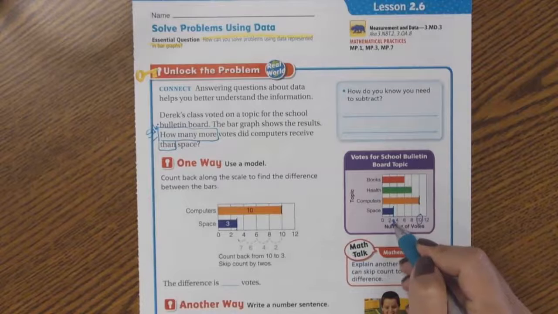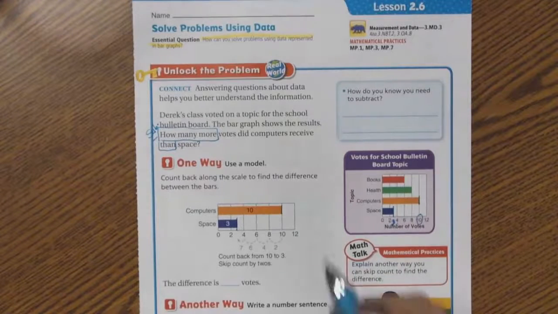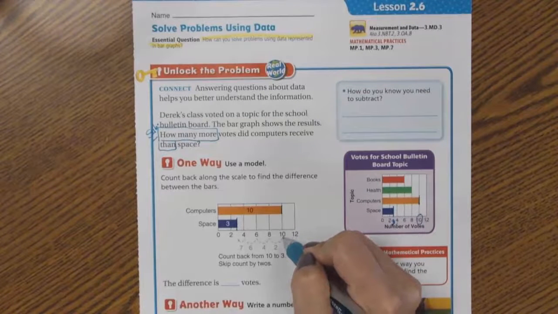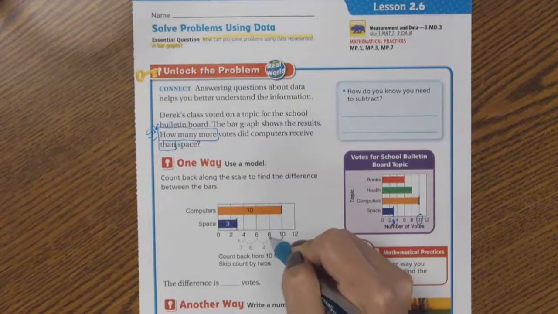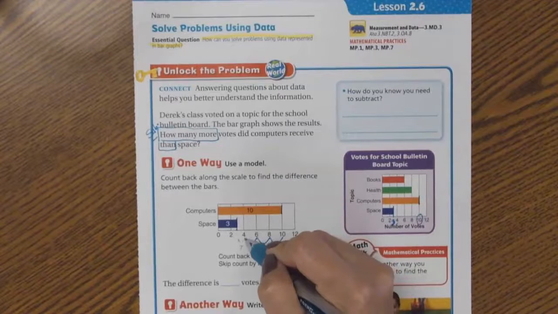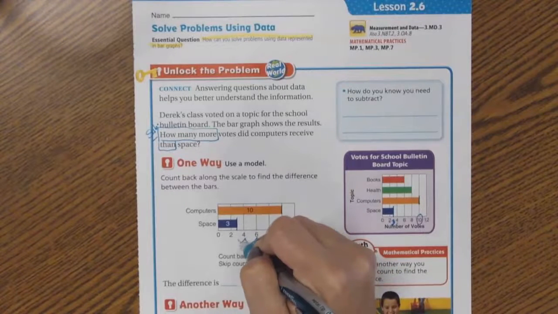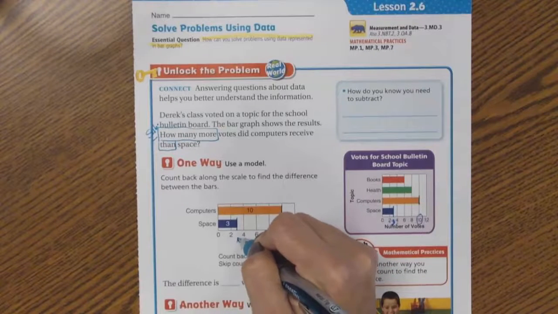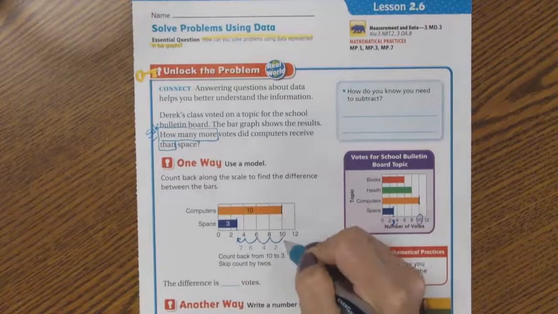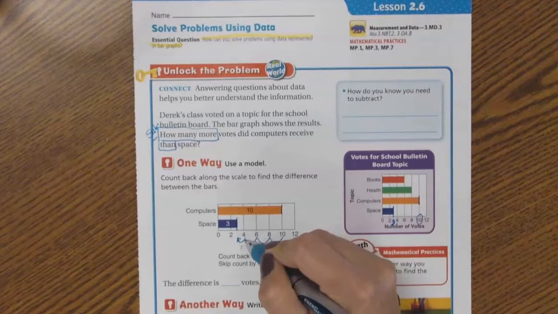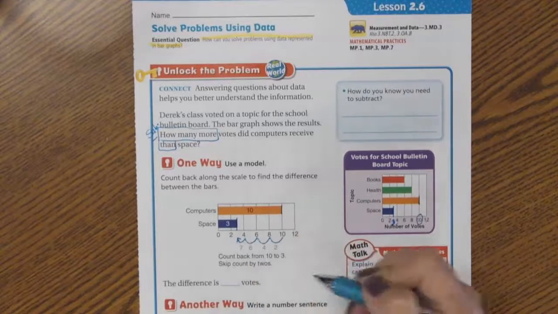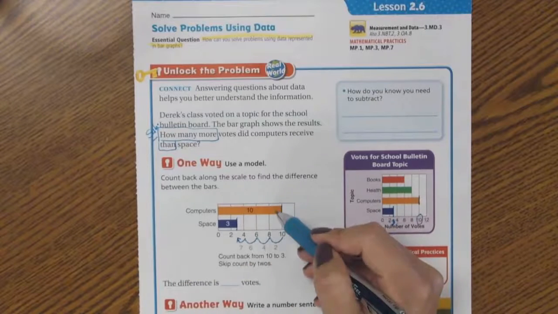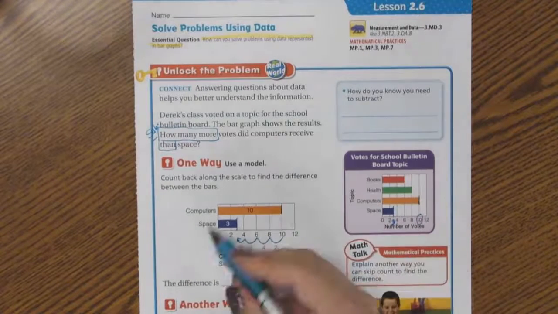Just keep in mind that space stops at 3, and that is because half of 2 is 1, and so you're only counting backwards 1 at a time. So let's count backwards. Here we go, starting at 10, and we're going to say 2, 4, 6, and because this is a middle number and in between, we would only count back 1. So 2, 4, 6, 7. So the difference between computers and space is 7 votes.